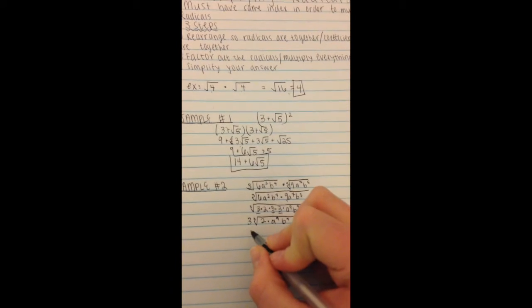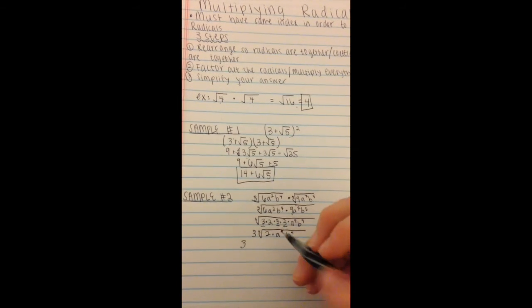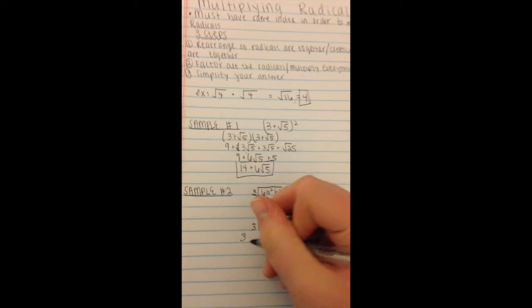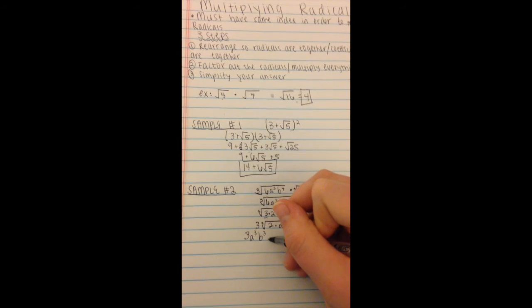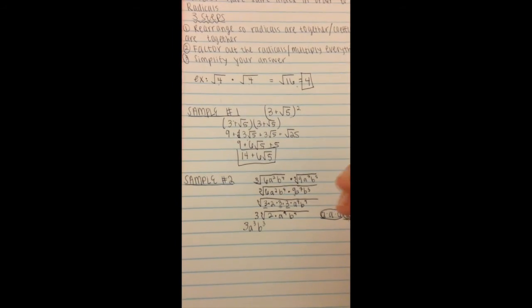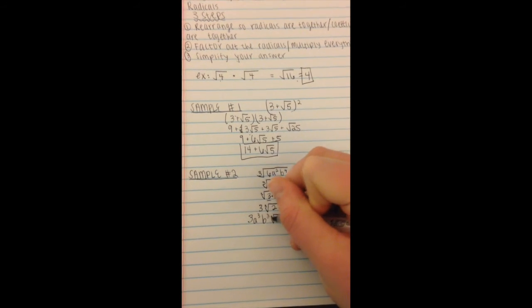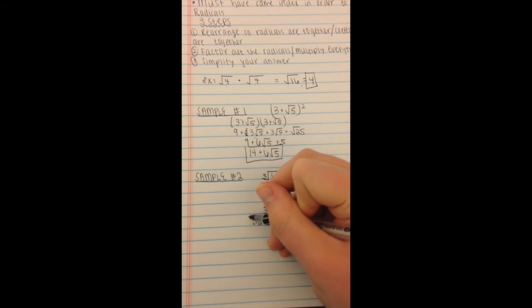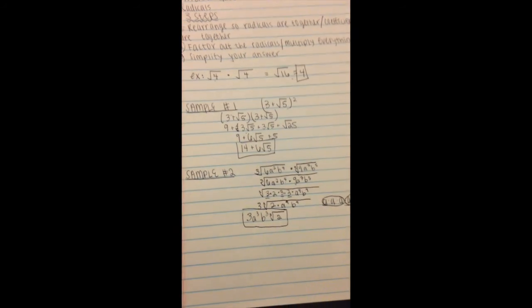So you can end up bringing out from under the cube root a 3, which was from the earlier parts of the problem. And then you have a cubed, b cubed. And so that's what can come out and be simplified. So then now all you have left under the cube root is 2. So your final answer is going to be 3a cubed, b cubed times the cube root of 2.